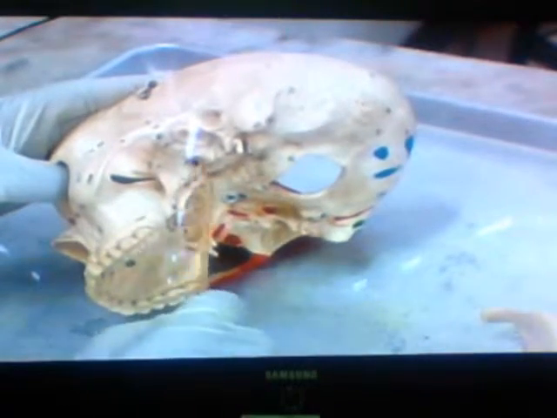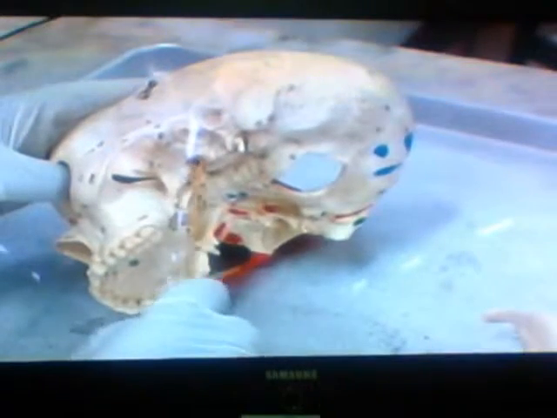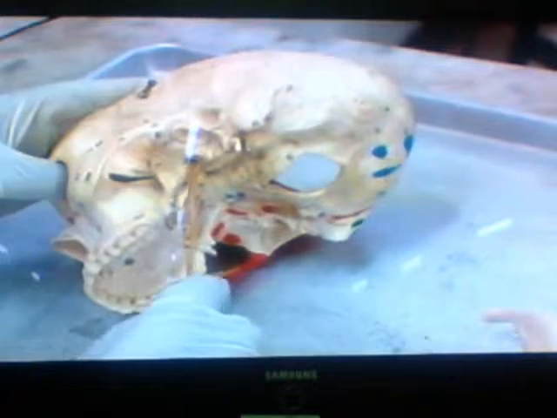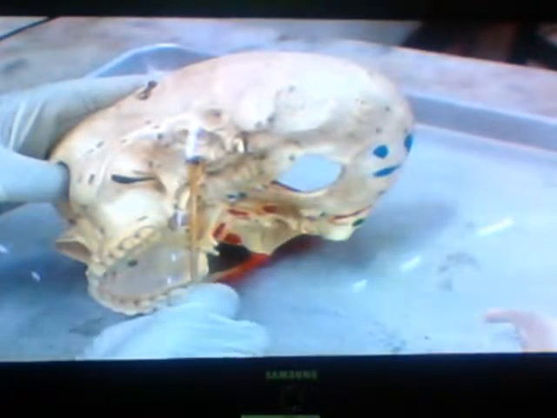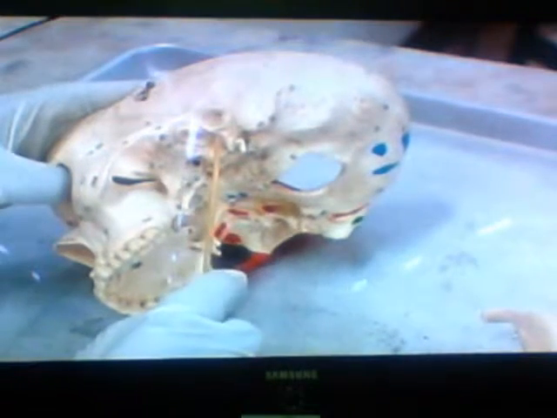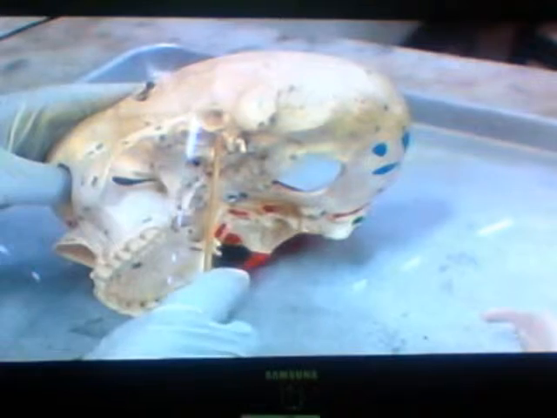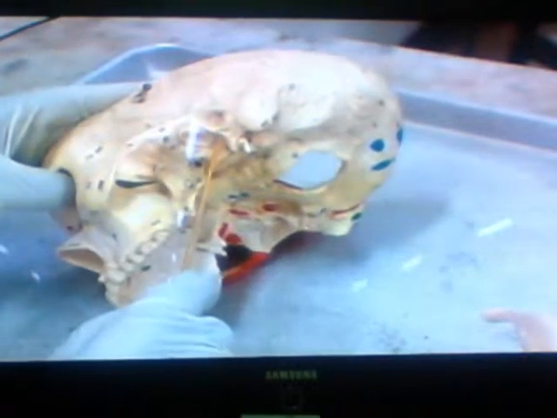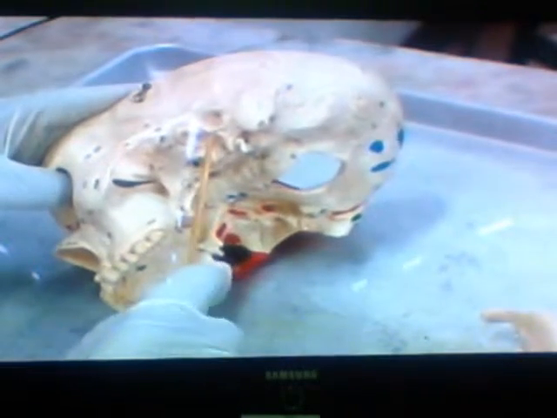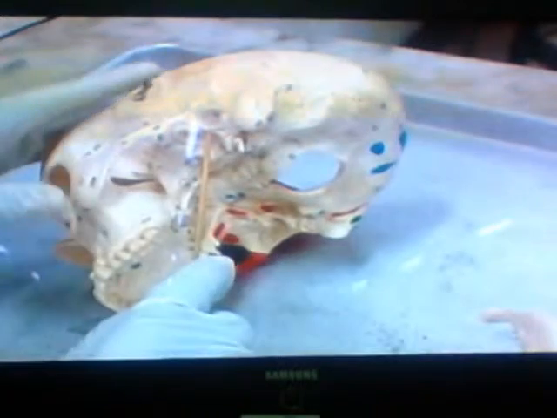The second is the accessory meningeal. These will go into the foramen ovale and spinosum. The third is the deep auricular. That is going to pierce the canal of the external auditory meatus. The external auditory meatus has many holes inside it, so the deep auricular will go through to help in feeding the canal of the ear.